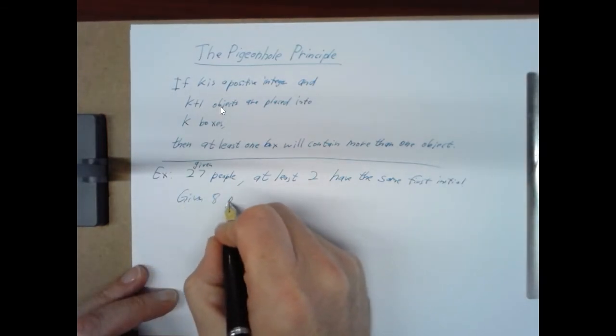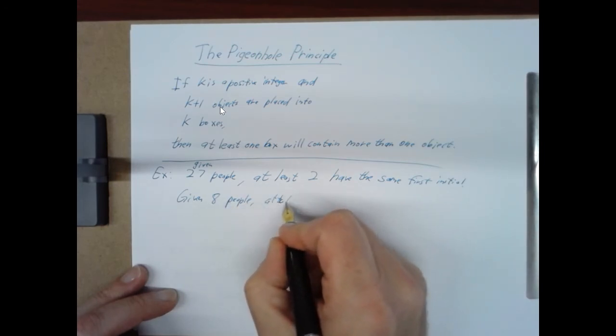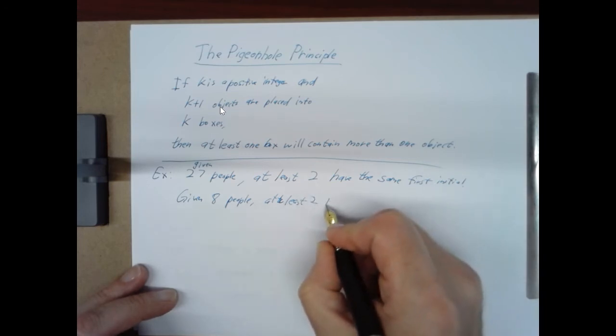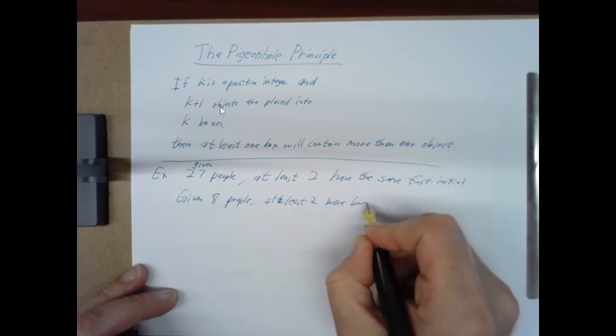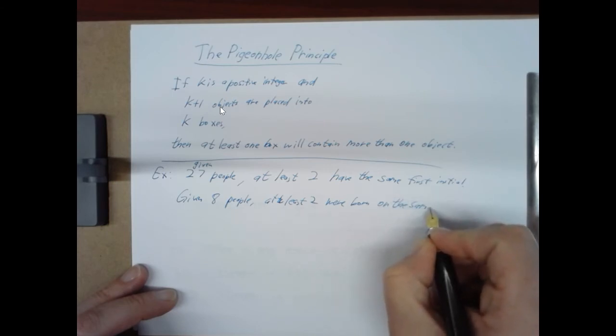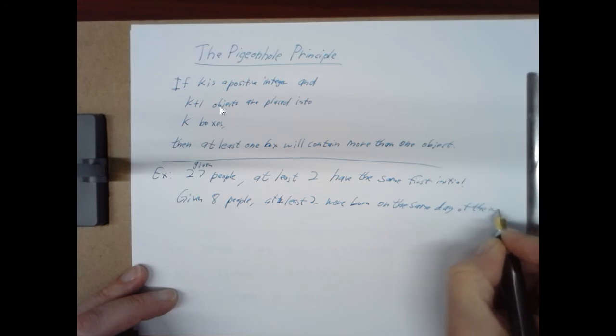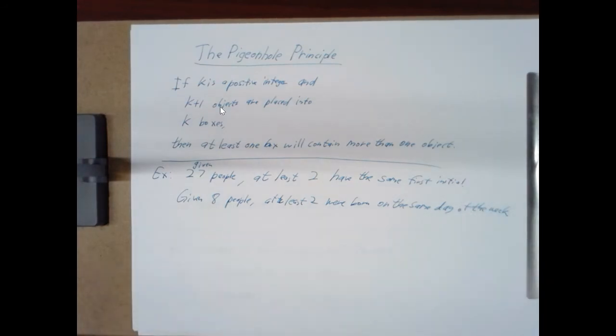So given 8 people, at least 2 were born on the same day of the week. So how do we apply the pigeonhole principle to that statement to see that it's true?